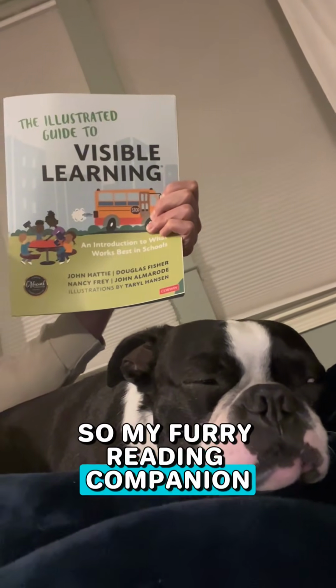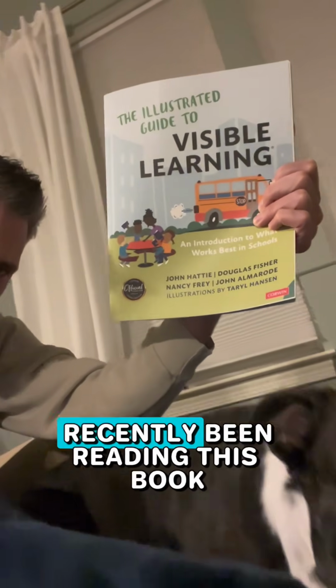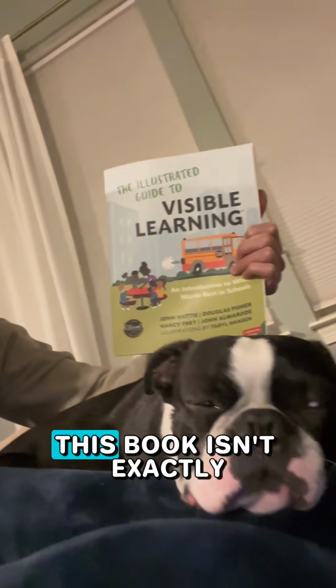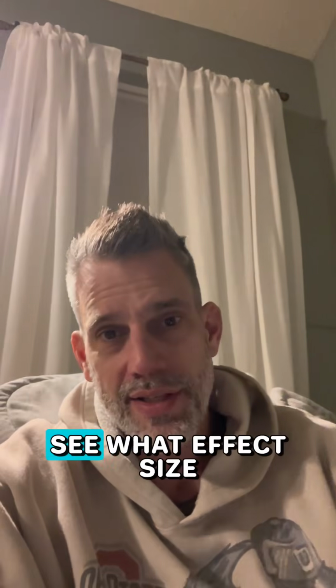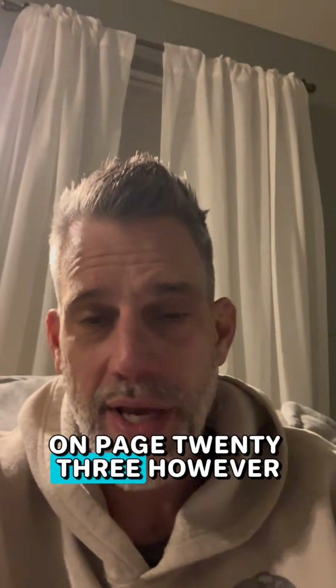So, my furry reading companion, Tuxedo, and I have recently been reading this book, The Illustrated Guide to Visible Learning by John Hattie and Douglas Fisher and Nancy Frey and John Almerode. And as you can see by his response, this book isn't exactly a page turner. You're not going to be reading through this book thinking, goodness, I can't wait to see what effect size they tell me about on page 23.